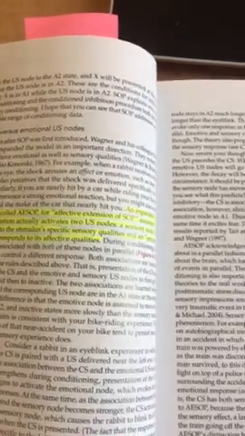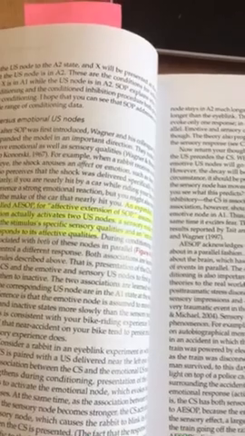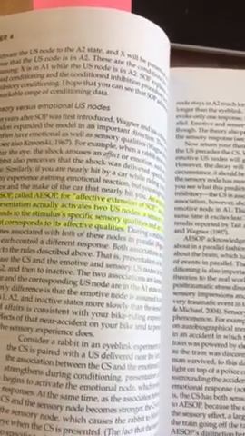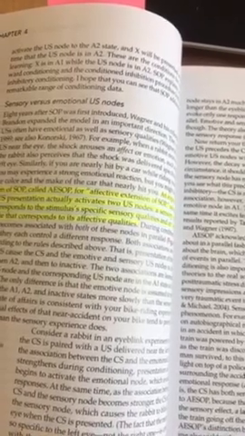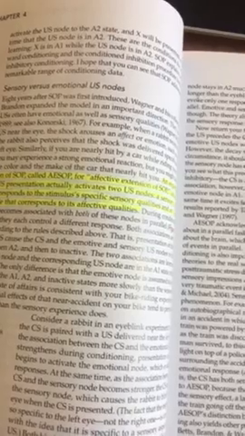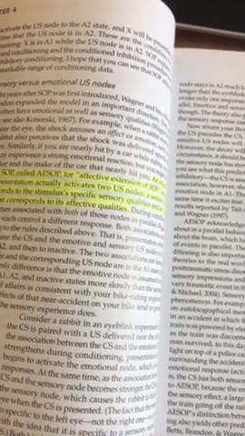From here, we move on to sensory versus emotional US nodes. The expanded version of SOP is also called AESOP, which stands for the affective extension of SOP. This assumes that a US presentation actually activates two nodes: a sensory node corresponding to the stimulus-specific sensory qualities, and an emotive node corresponding to its affective qualities.